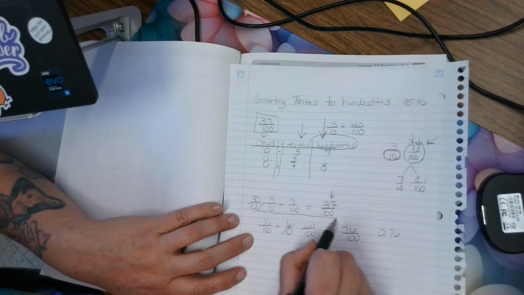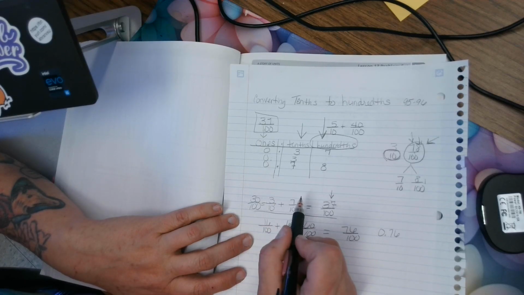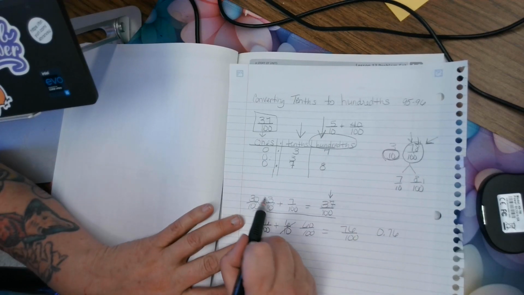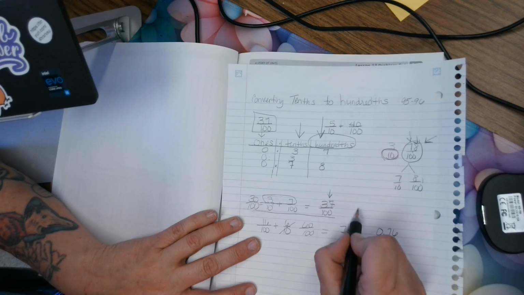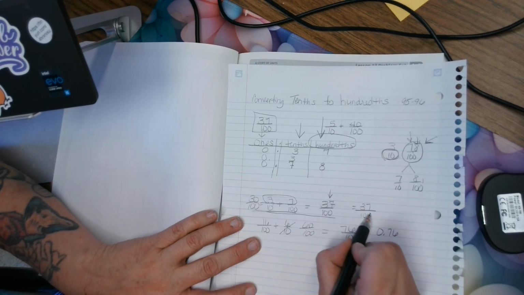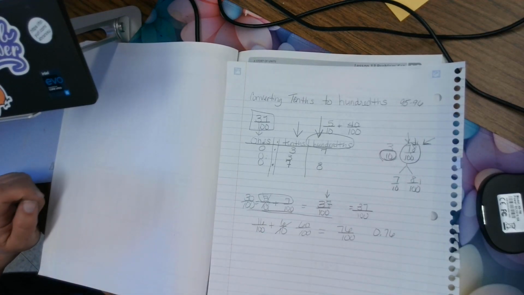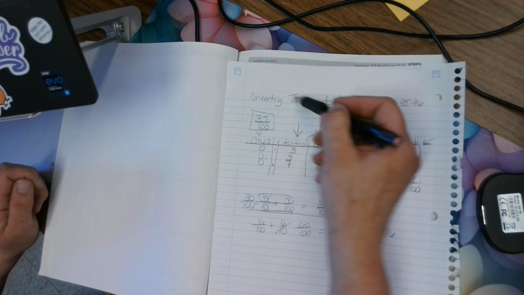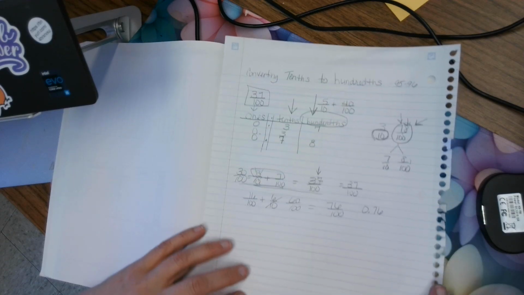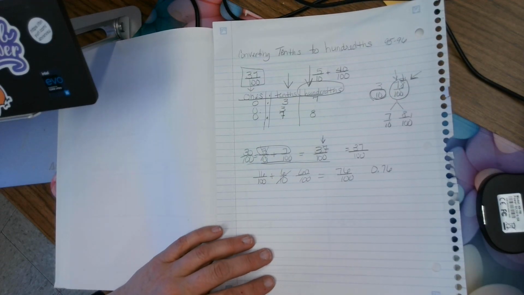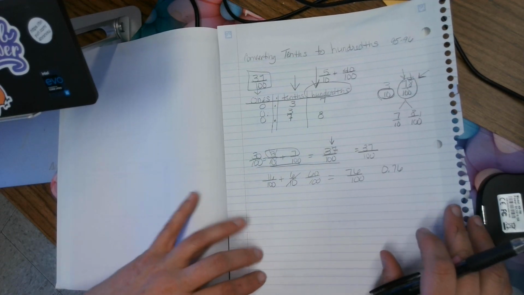Right, so I apologize on here. I have to change this. Basically, it's pushing these two numbers together to make 37 over 100, but you're converting this into 30 hundredths. That's why we're converting tenths to hundredths, okay? So you're going to do that for all of what you're doing, okay?